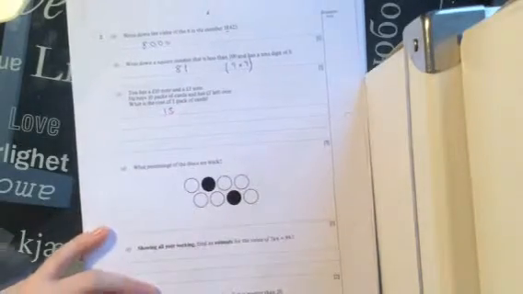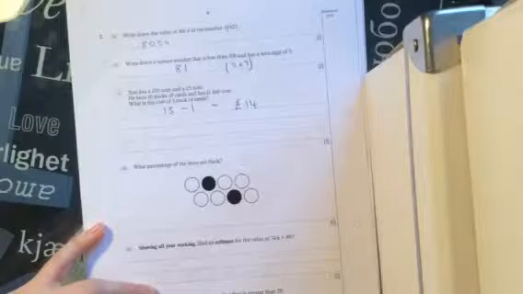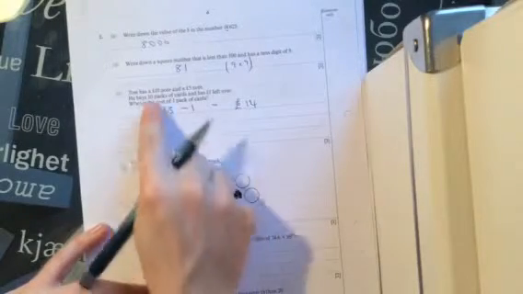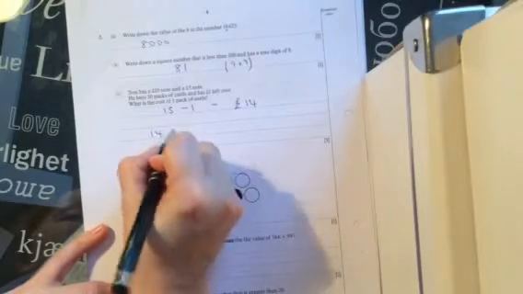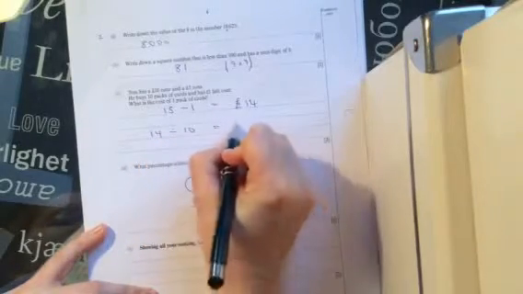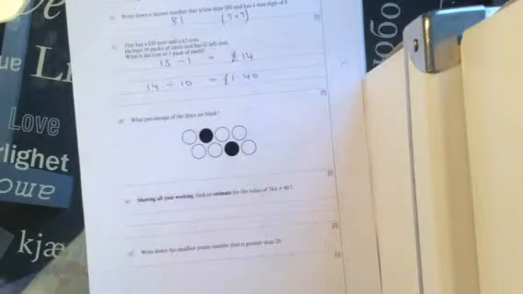For C, Tom has a £10 note and a £5 note. He buys 10 packs of cards with £1 left over. We've got to find the cost of 1 pack of cards. If he's got a £10 and a £5 note, that means he's got a total of £15. He spends his money with £1 left over, so he must spend £14 altogether. And he spent that £14 on 10 packs of cards. To find the cost of 1 pack, we need to do a division. 14 divided by 10. So every pack of cards costs £1.40.